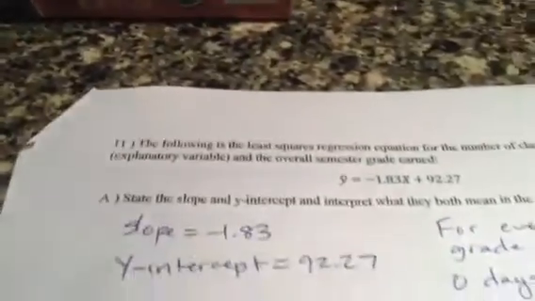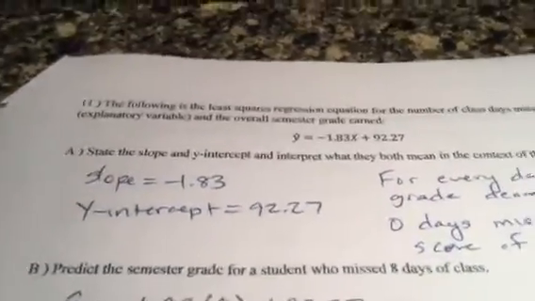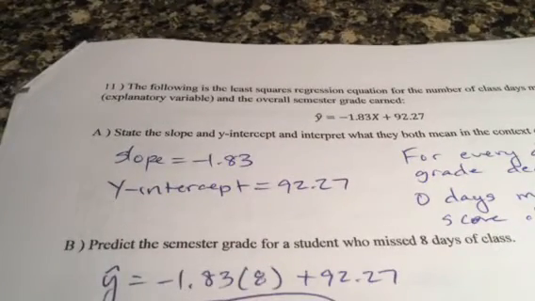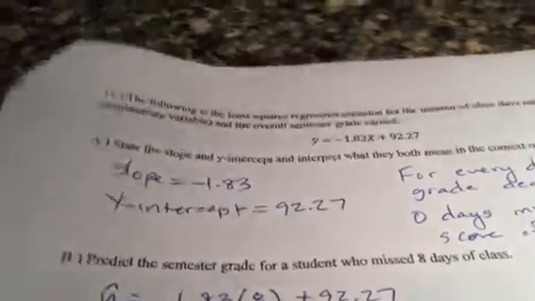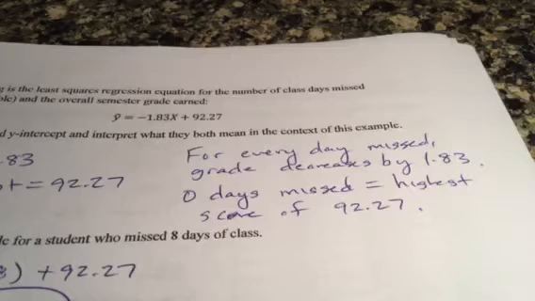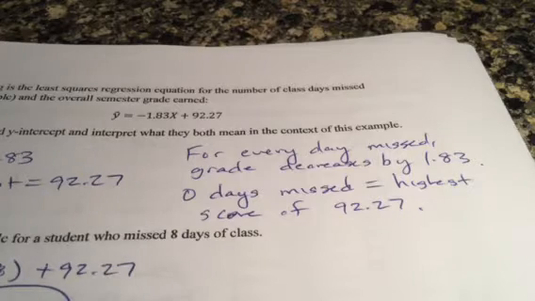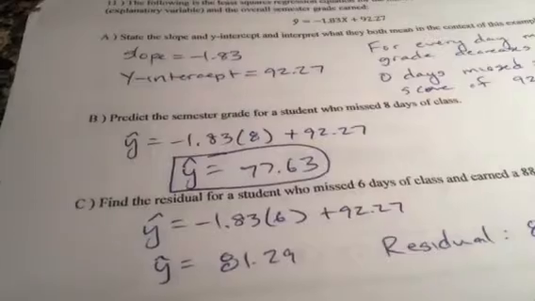I give you a linear regression equation. Least squares regression equation, same thing. The slope is negative 1.83. The y-intercept is 92.27. Folks, notice it says interpret what they both mean. So basically, every class you miss, your grade's going to go down by 1.83 points. If you miss 0 days of school, you get a 92.27. That represents sort of the highest grade here. We know there's always some issues with the y-intercepts.